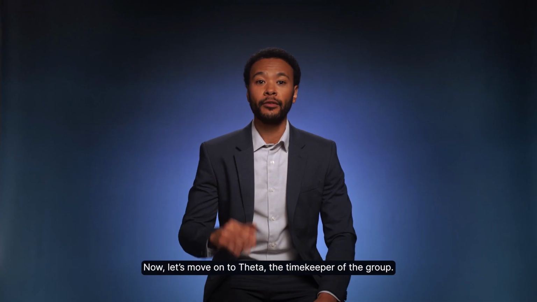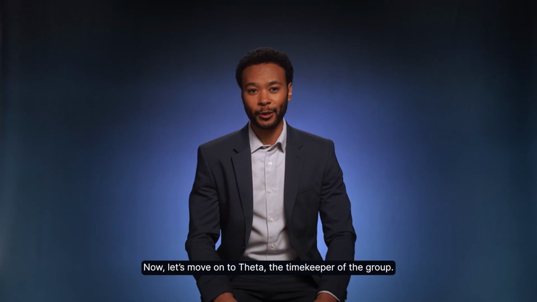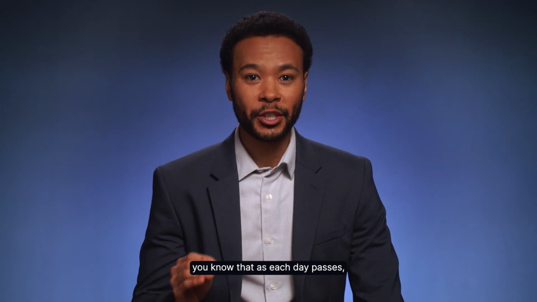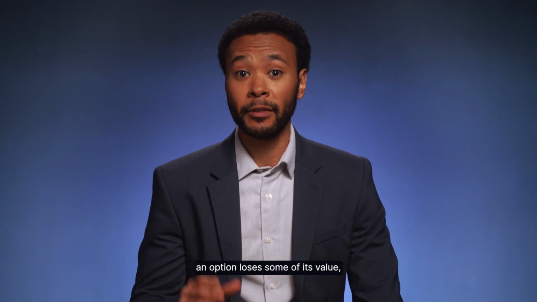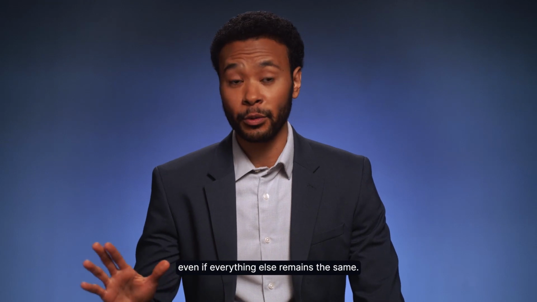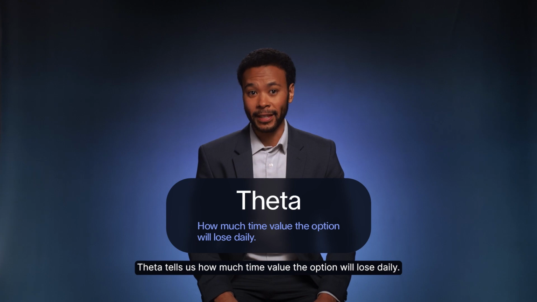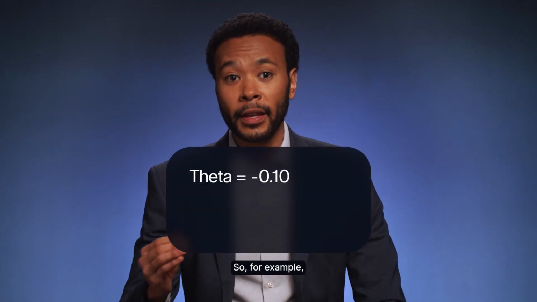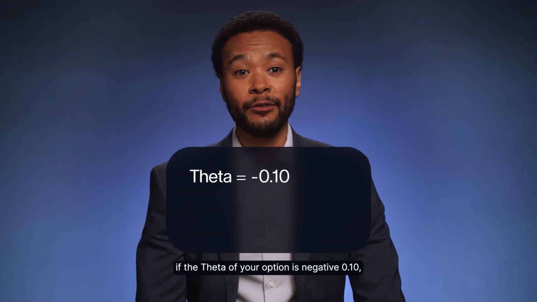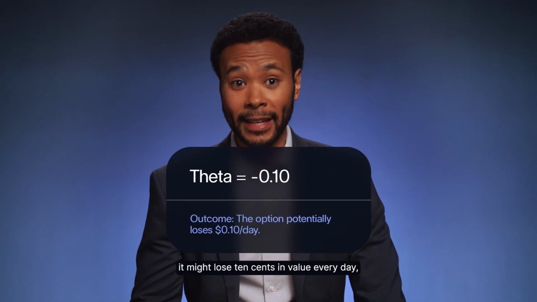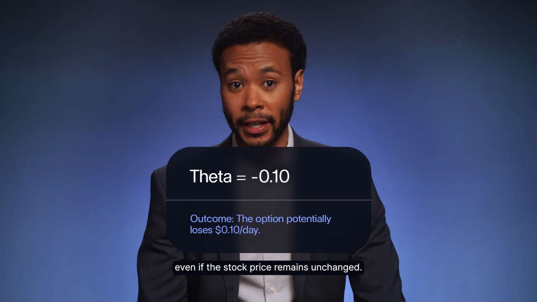Now, let's move on to theta, the timekeeper of the group. If you've watched our video on time value, you know that as each day passes, an option loses some of its value, even if everything else remains the same. Theta tells us how much time value the option will lose daily. So, for example, if the theta of your option is -0.10, it might lose 10 cents in value every day, even if the stock price remains unchanged.